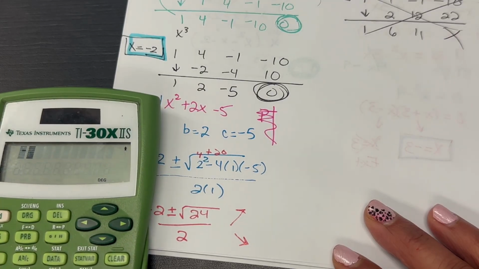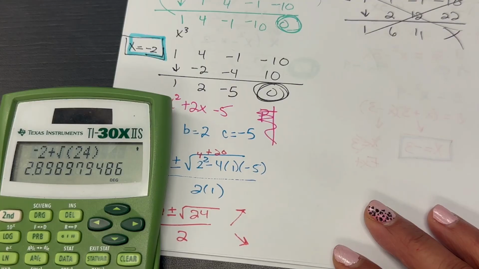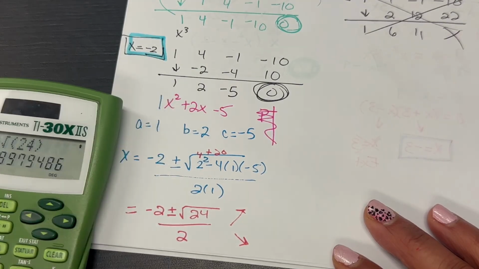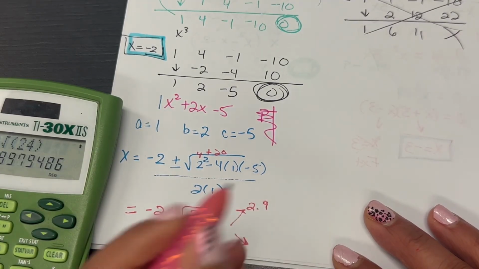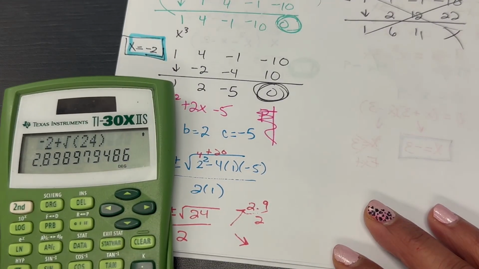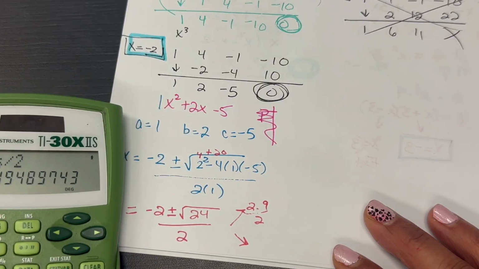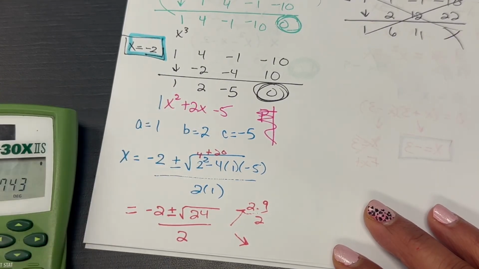So I need to do -2 plus the square root of 24, which is approximately 2.9. Oops, I didn't divide by 2, sorry. 2.9 and then divide that by 2, and that's 1.4.